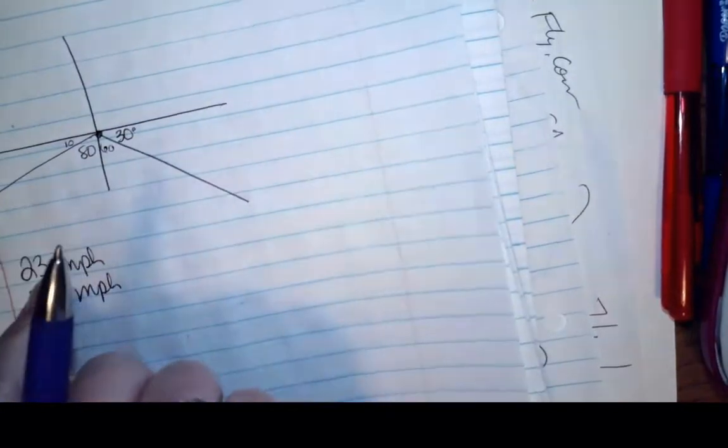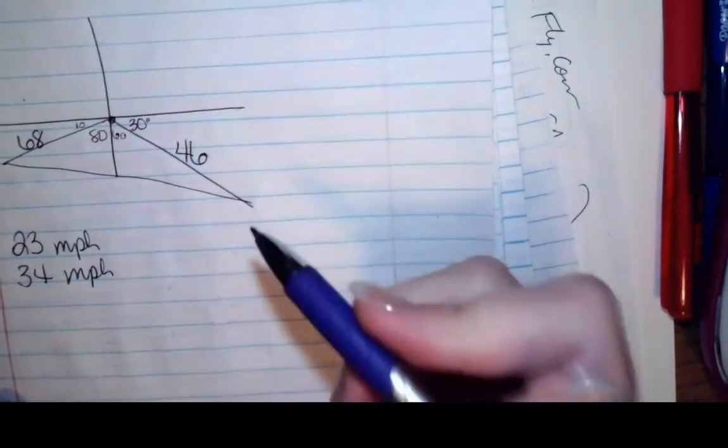Okay, after 2 hours, this boat at 23 miles an hour must be going 46 miles away, and this boat at 34 miles an hour must be 68 miles away. Okay, so after 2 hours, how far apart are the ships? I would like to find this right there.